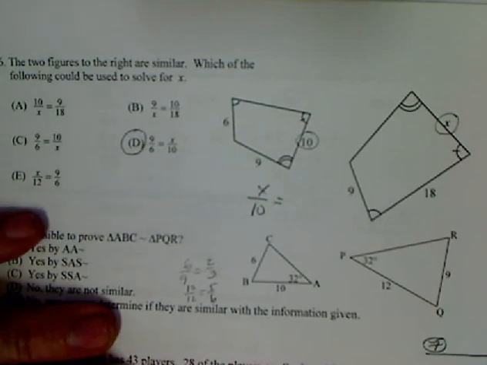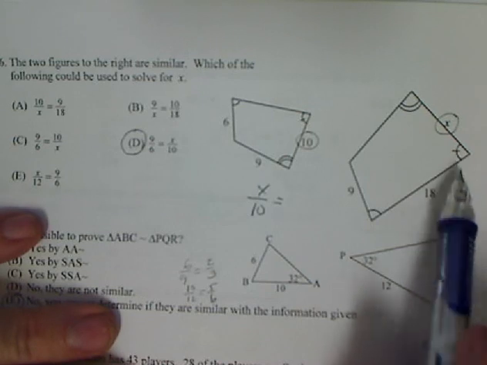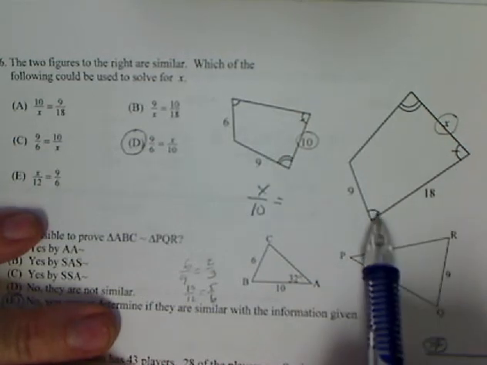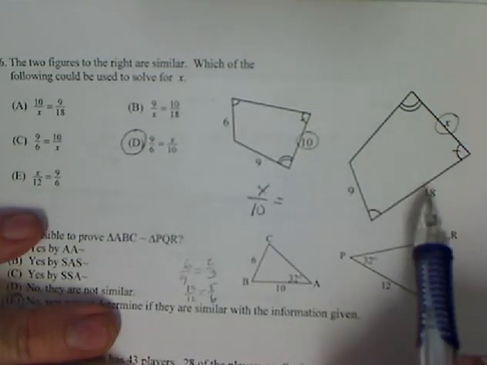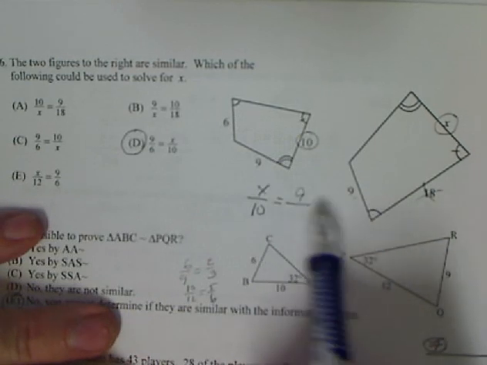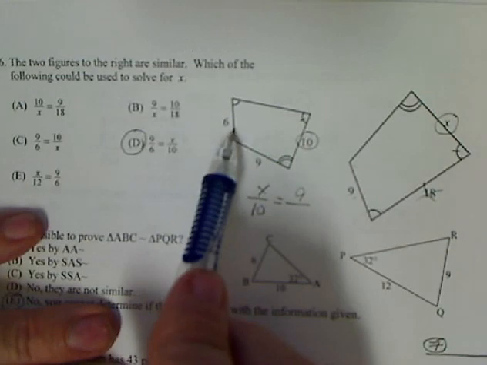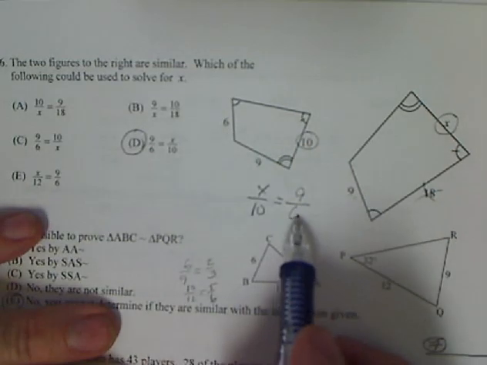Now I'm going to look at matching something else, but I've got to stay consistent. 18 is the one with a dash and a blank one. There's nothing here, so I can't use the 18. So I go to the 9. 9 has a single mark and an empty, which matches the 6.